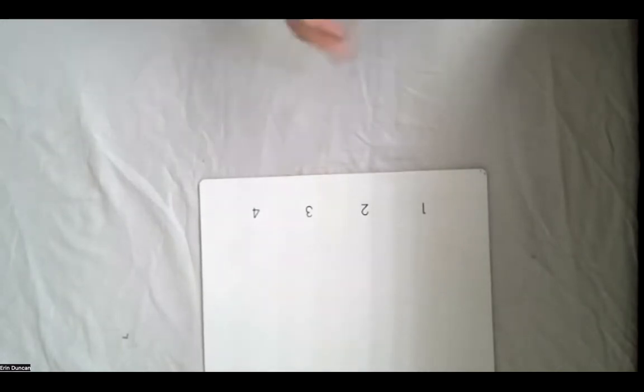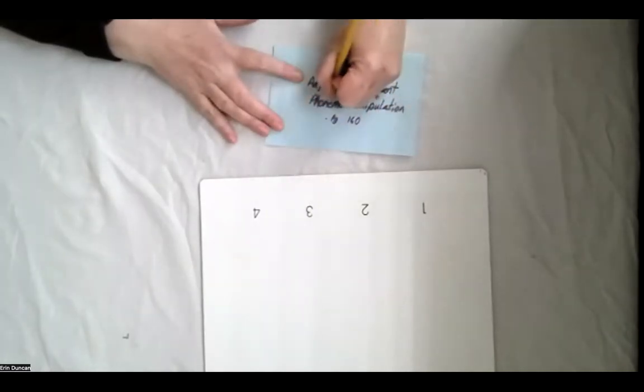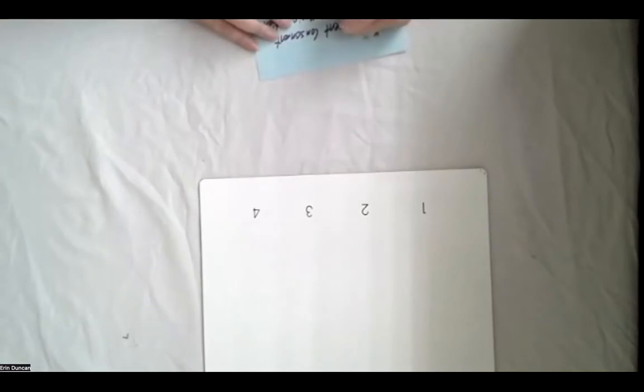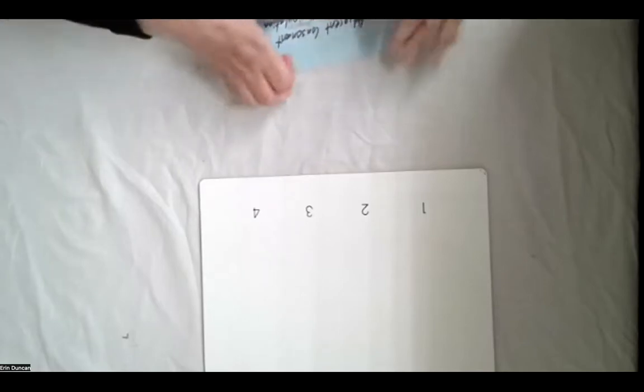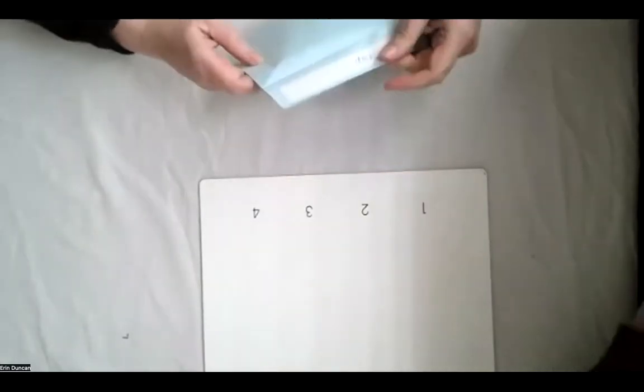Before we go, oh yeah, here it is. So the first lesson that you'll see in the chapter is adjacent consonant phoneme manipulation. No, it's auditory processing, isn't it? Adjacent consonant auditory processing. So ignore my phoneme manipulation I wrote on there. That's from the certification kit. It's auditory processing. And the lesson is on page 160, in case you're wanting to follow along in the Reading Reflex book.